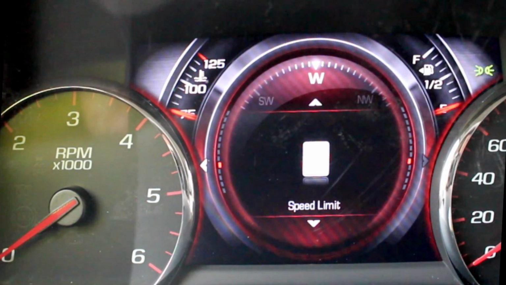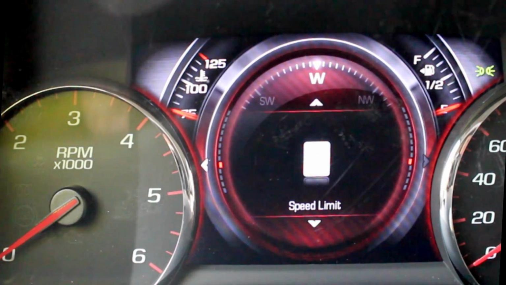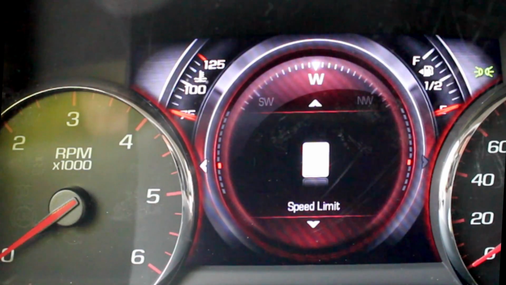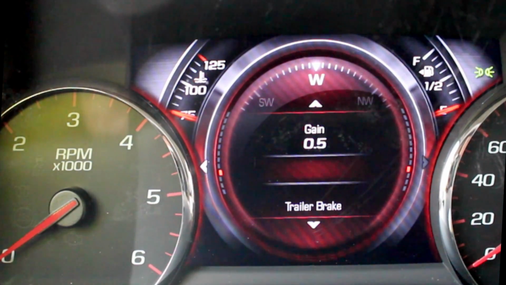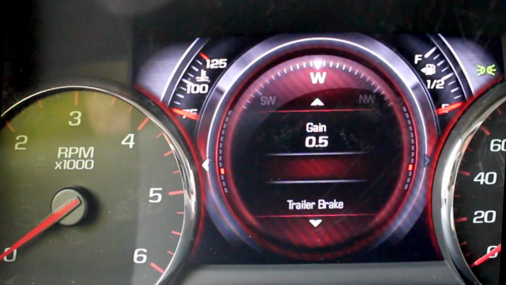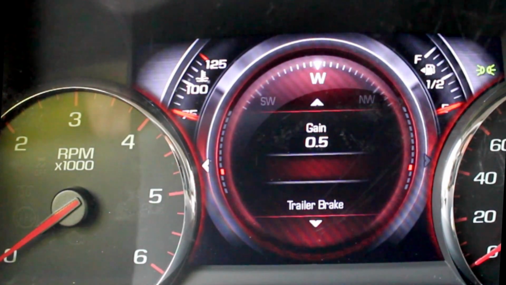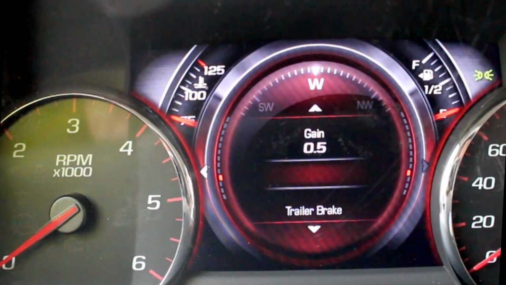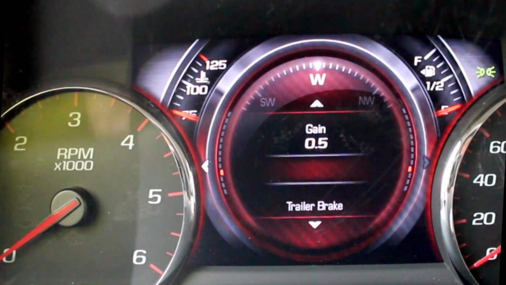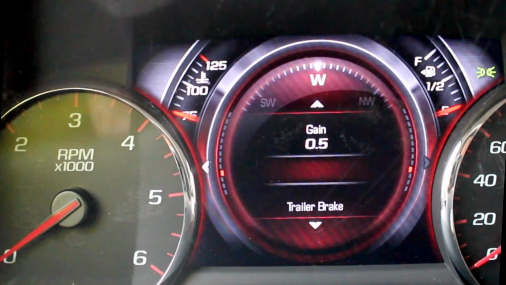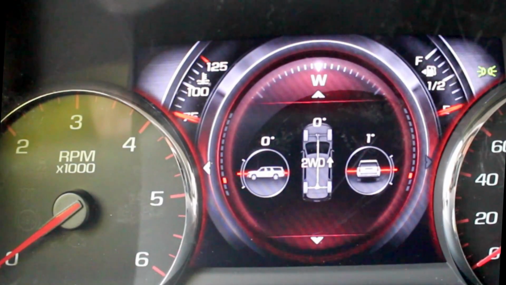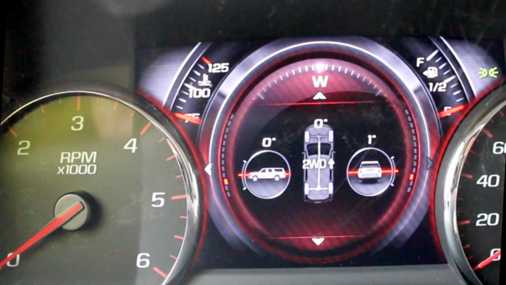Then the speed limit, the current speed limit that I am driving on on the street. Then this is for the trailer brake. I'm not too sure what this means. Trailer gain. I'm not too sure, but I guess that you guys that tow a trailer must understand this.